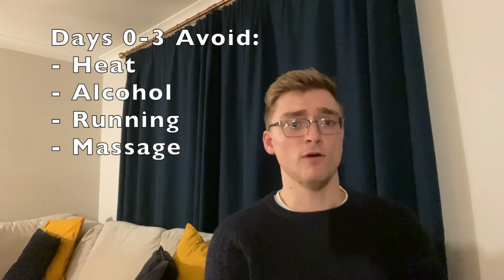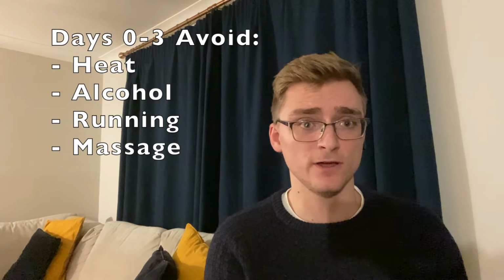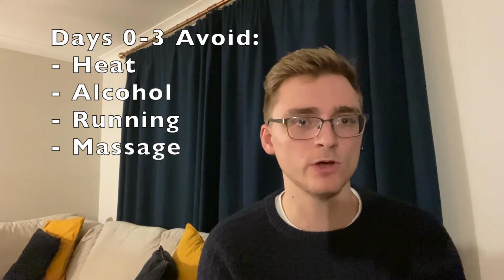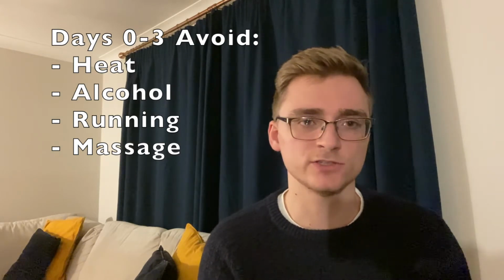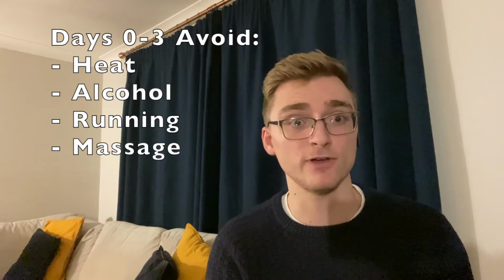You should also avoid any sort of activities that are going to cause any further injury to the area. So if it's a hamstring injury, you should avoid things like running, which is a really key one, at least for those first 2 to 3 days, even if it's a grade 1 tear, because it could tear it further and make it worse.